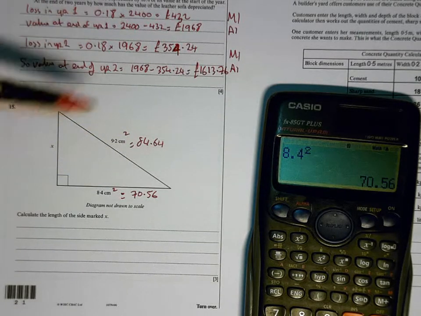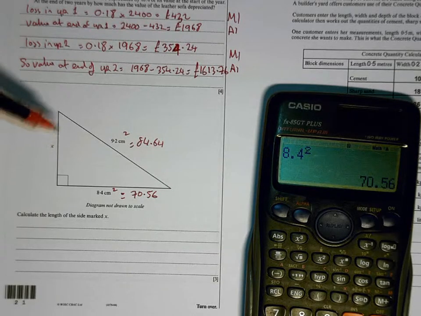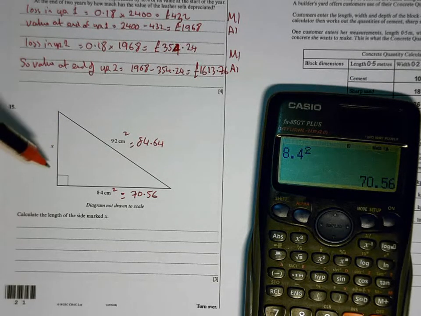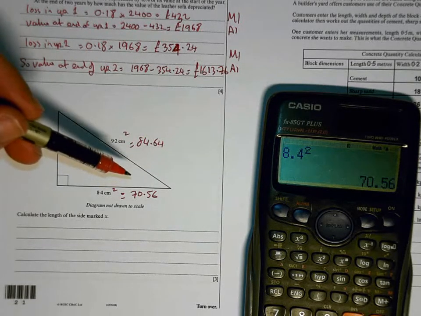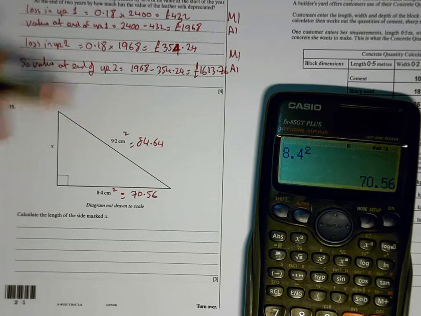So the decision that you have to make is, are you trying to find the longest side, the hypotenuse, or are you trying to find one of the shorter ones? You can see here you're trying to find one of the shorter ones. If it's a shorter one, you subtract your squares. If it was the hypotenuse, the longest side, you'd add the squares.